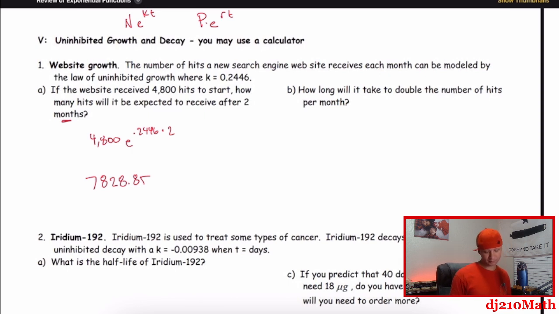So 96. So there are a couple different ways to think about this. What I'm doing is I'm taking 4,800, the thing we're starting with, and then 0.2446 T, because we don't know what T is. And I want it to double. So 9,600 would be double.